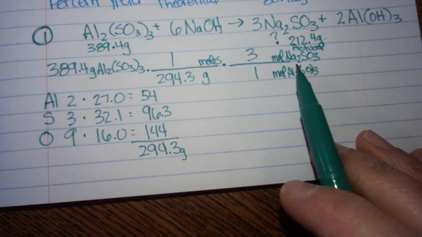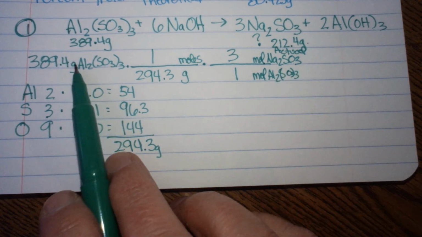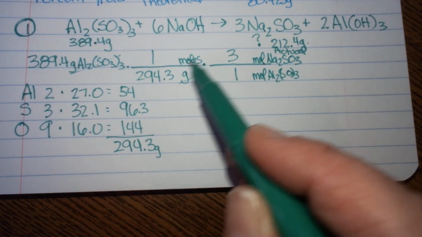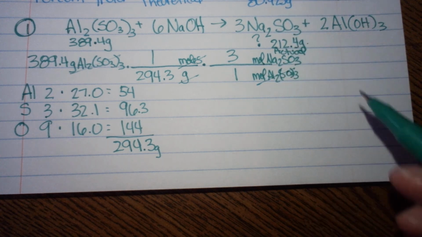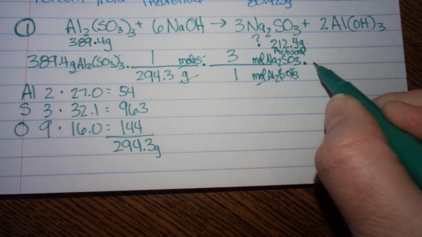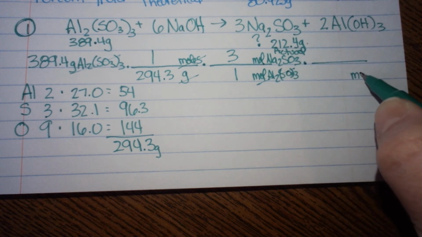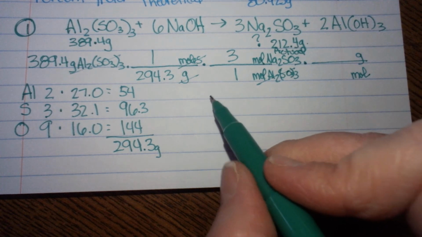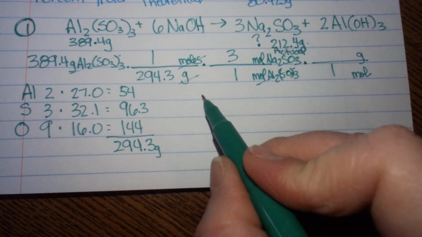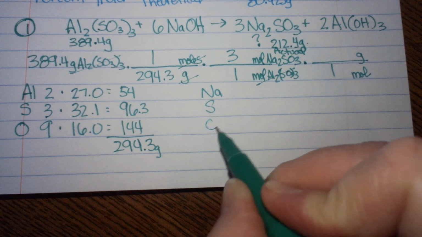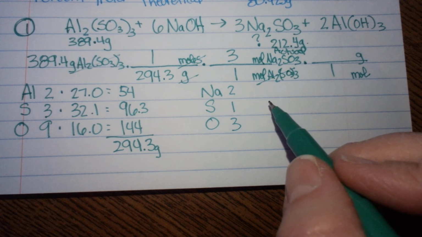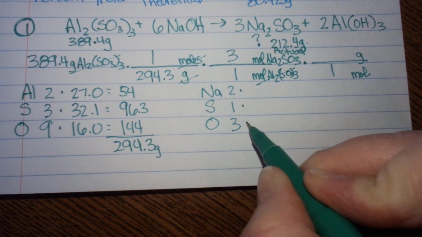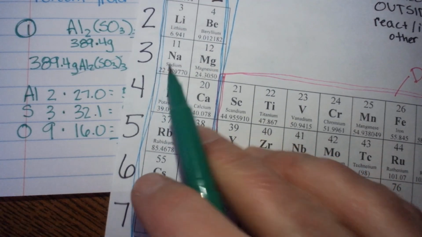Okay, so look at our problem. Grams of aluminum sulfate cancel, moles of aluminum sulfate cancel. We're given grams in our actual yield. So in order to do our theoretical yield, we have to go to grams of that as well. So let's calculate that. We have 2 sodiums, we have 1 sulfur, 4 oxygens. We'll go to our periodic table and find that sodium is 23.0.